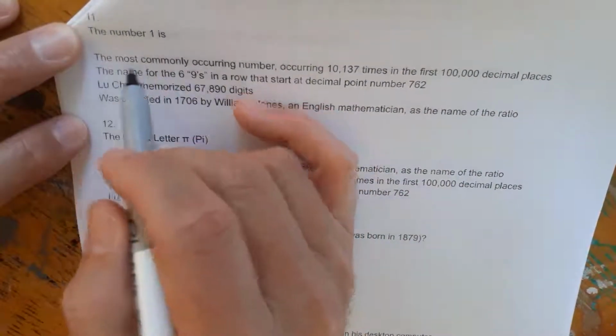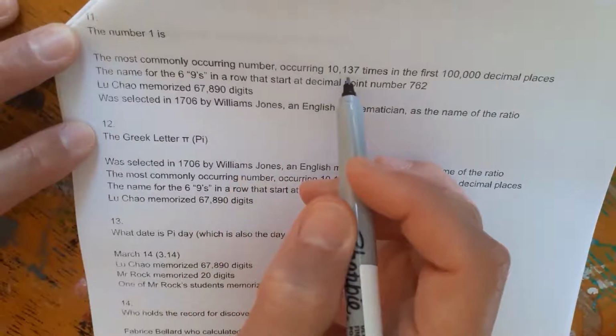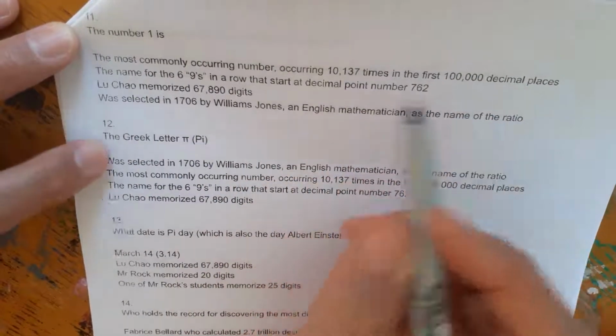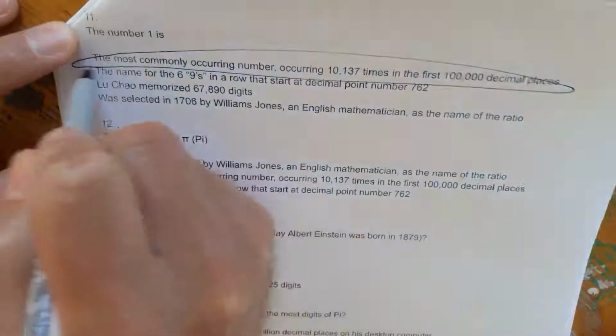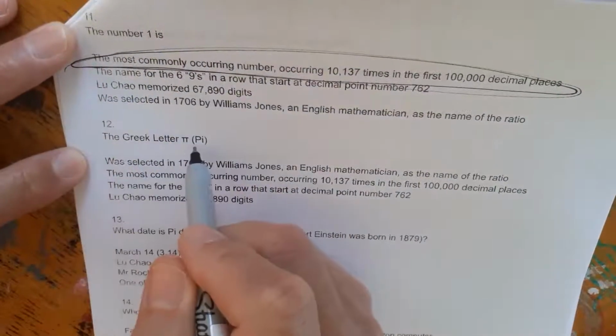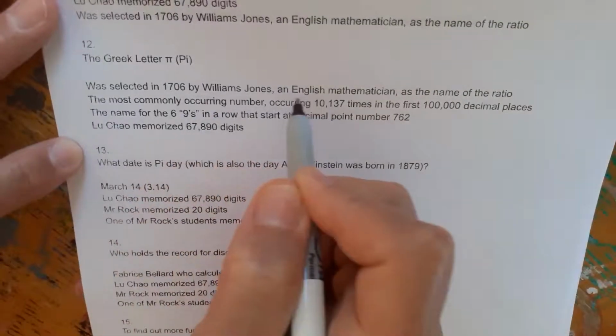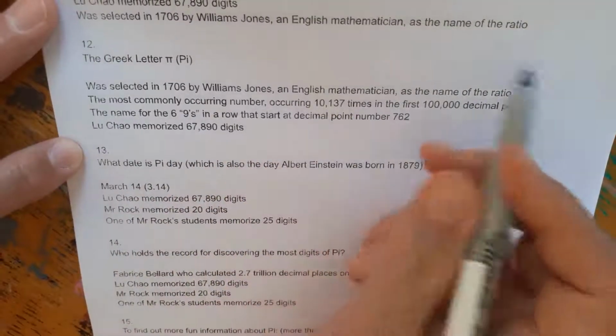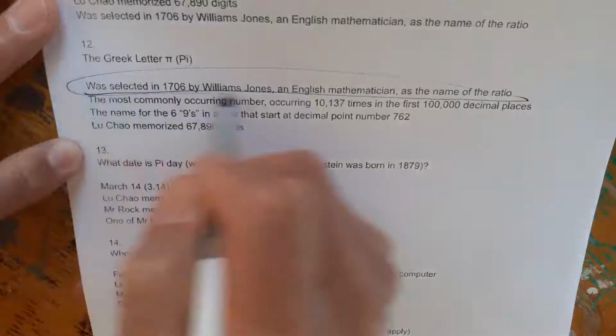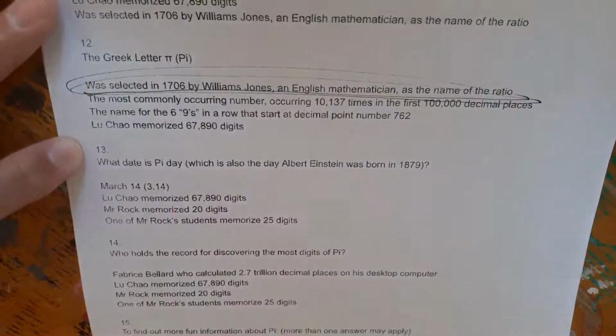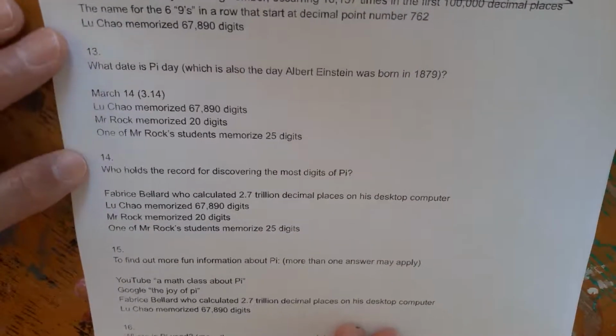The number 1 is the most commonly occurring number, occurring 10,137 times in the first 100,000 decimals. So there you go. The Greek letter pi was selected in 1706 by William Jones, an English mathematician, as the name of the ratio. That's why we call it pi today. He named it, and we stuck with it.